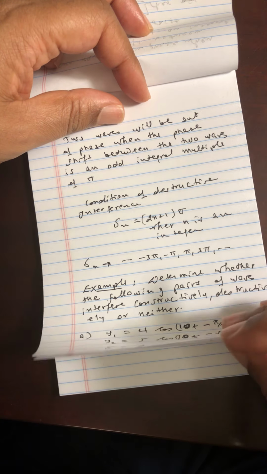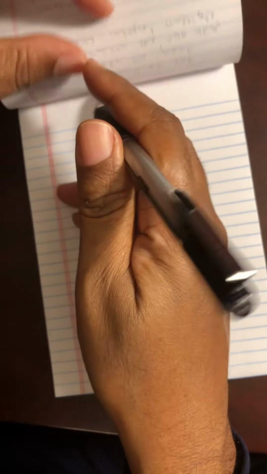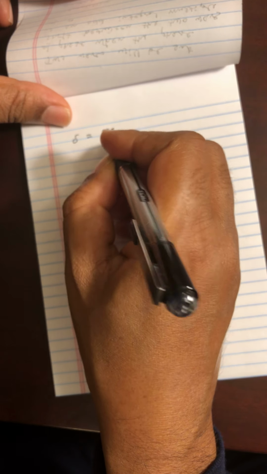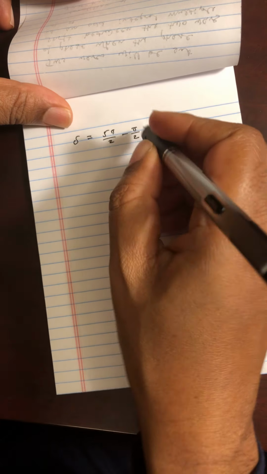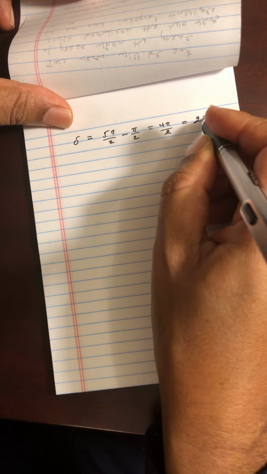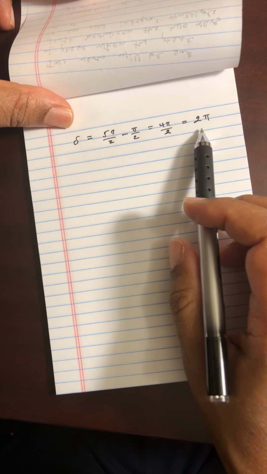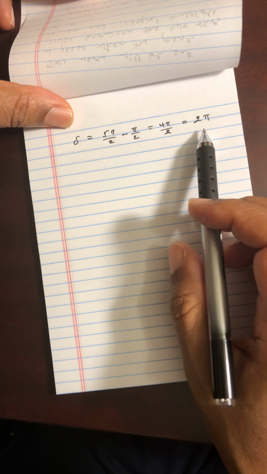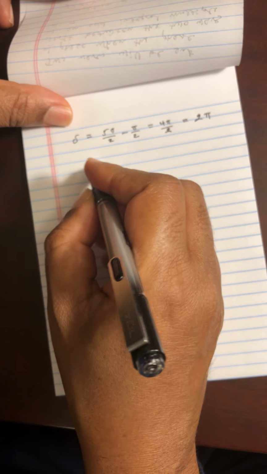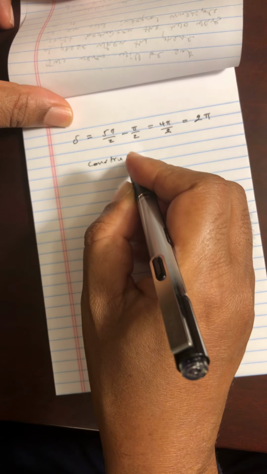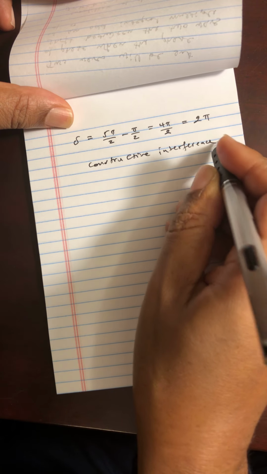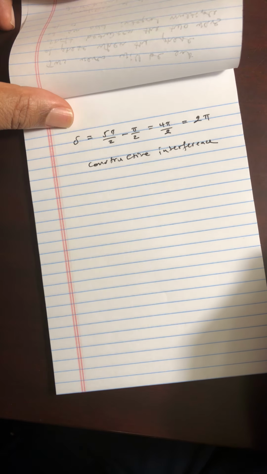So the phase shift delta is 5 pi over 2 minus pi over 2, that is 4 pi over 2, or 2 pi. This is an integral multiple of 2 pi, therefore these two waves interfere constructively. So this is constructive interference, because 2 pi is an integral multiple of 2 pi, that is 1 times 2 pi.